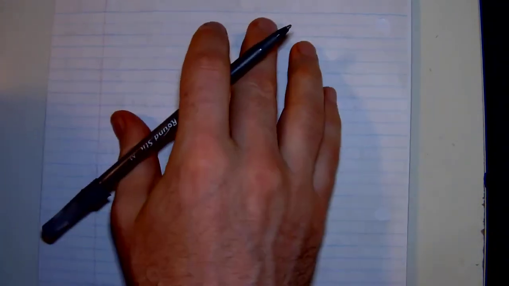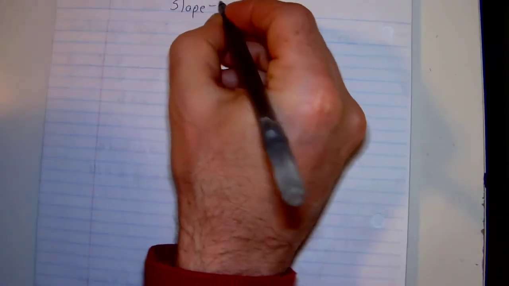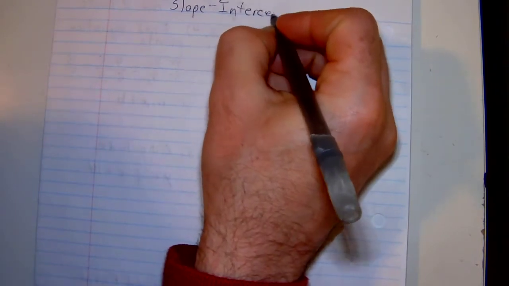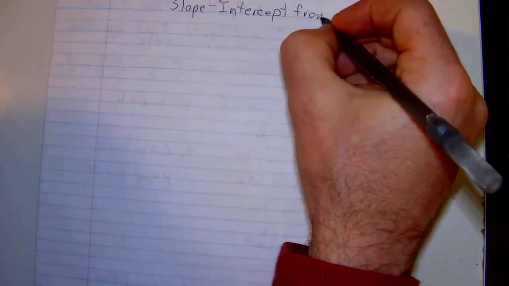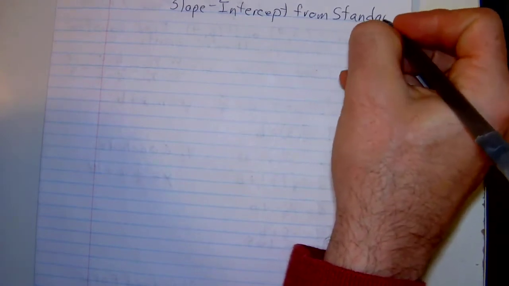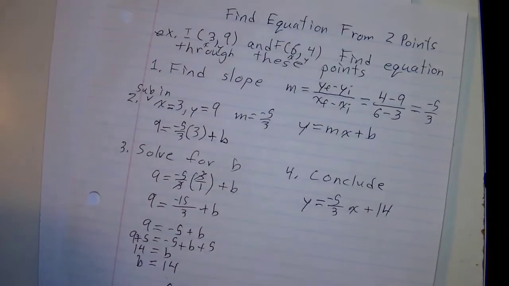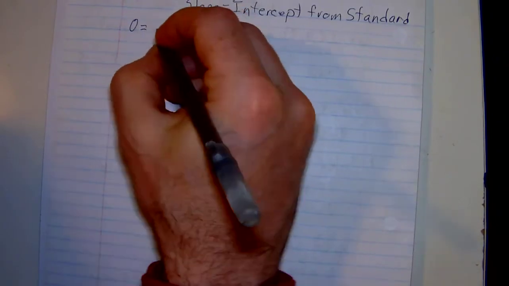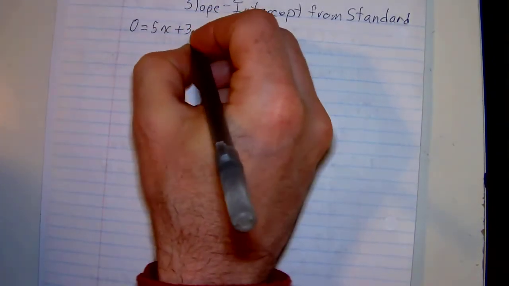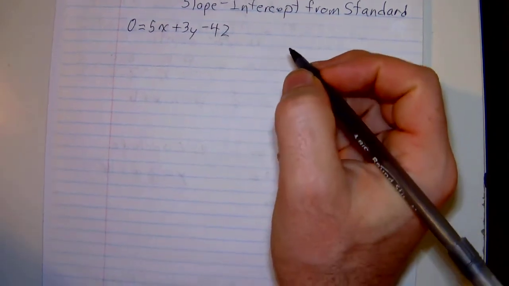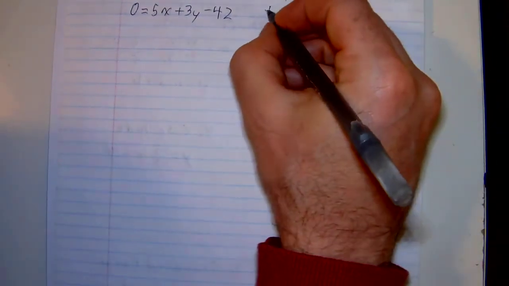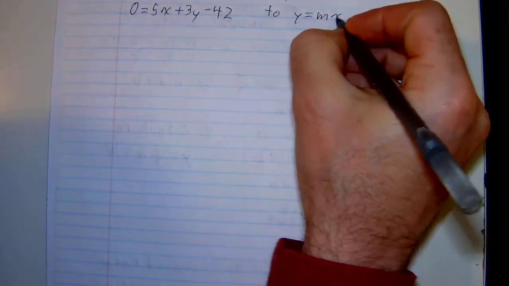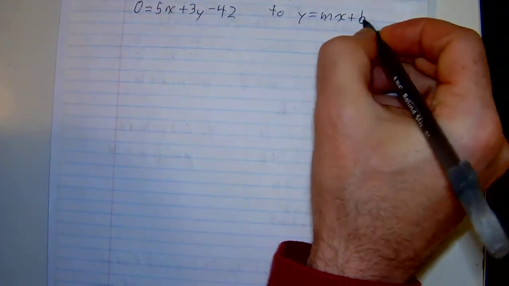Next skill is slope from standard form. So how do we take standard form and get slope-intercept form? I'm actually going to continue to use this one here, 5x plus 3y minus 42, because that way it's easy to check our work. So 0 equals 5x plus 3y minus 42. And we want to convert this to slope-intercept form. So we want to get it in the form y equals mx plus b, slope-intercept form.